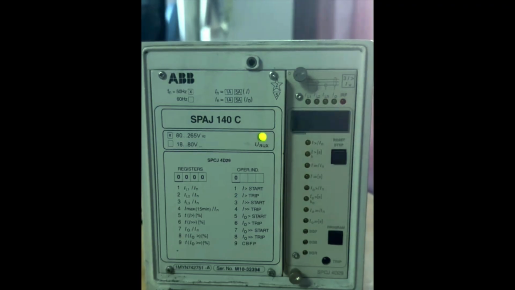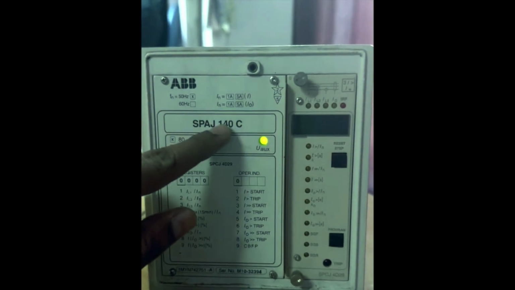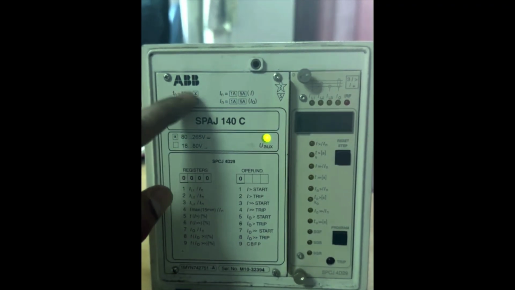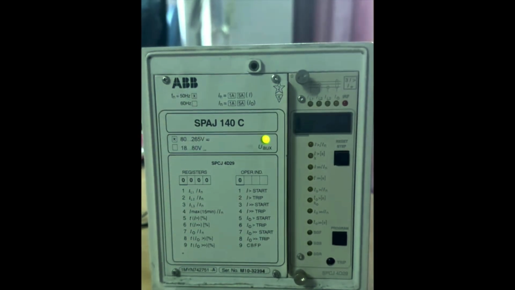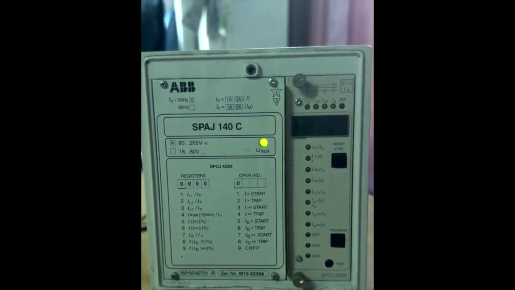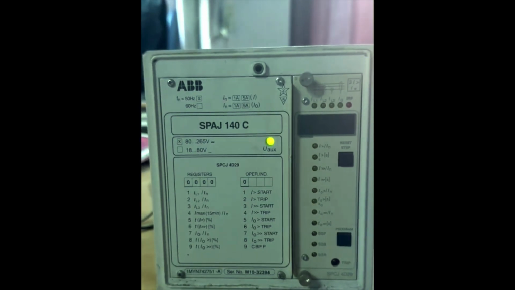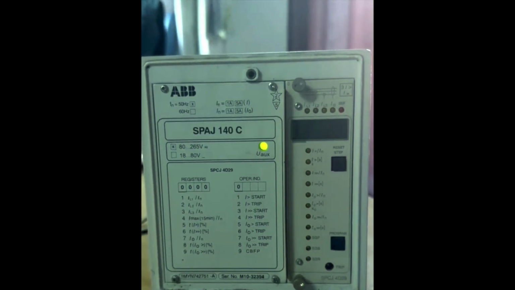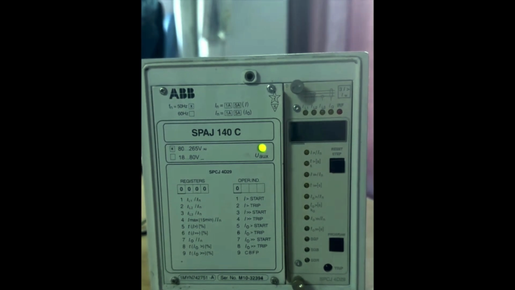Friends, today we're going to talk about the SPJ-C, ABB's overcurrent earth fault relay. We'll discuss its configuration and settings and what each element displays.